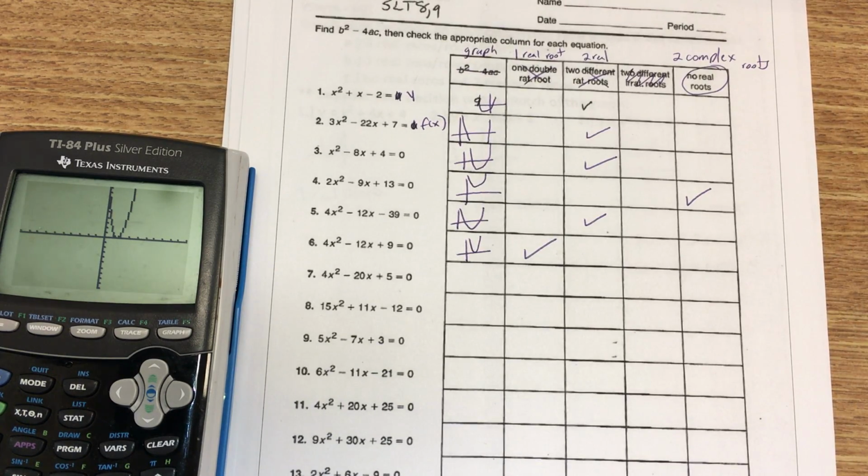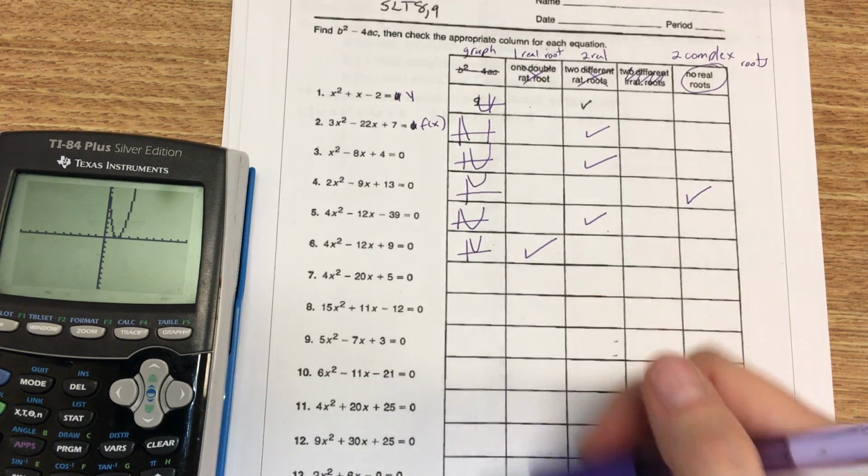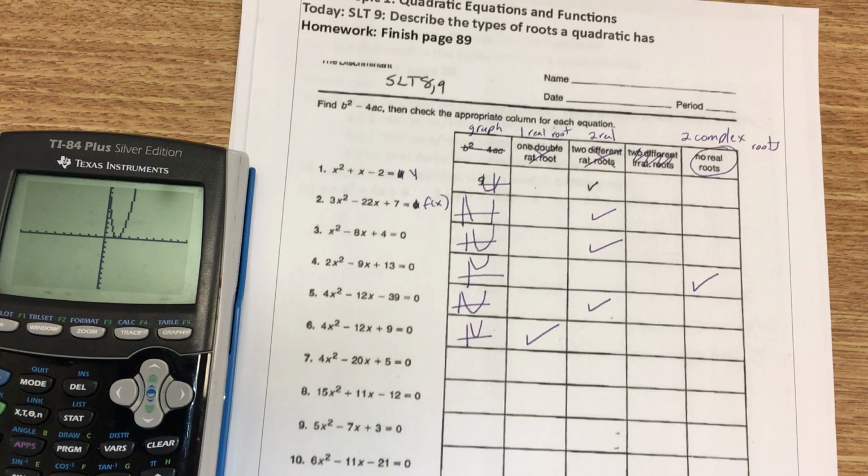So at this point, if you're still watching, you should be working on this on your own. Pause the video. I will check off the correct boxes, but you need to work on it on your own. I'm not going to fill in the little graphs, so you need to do that.